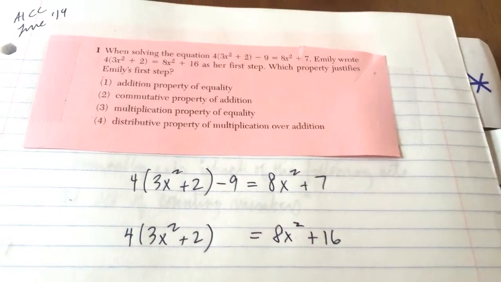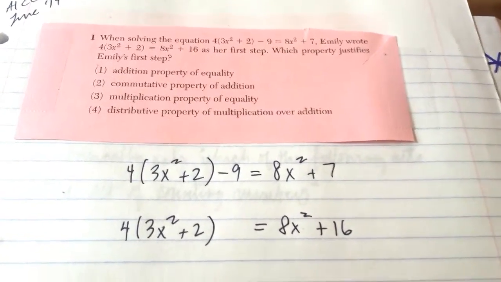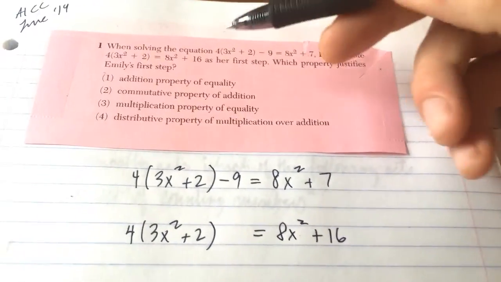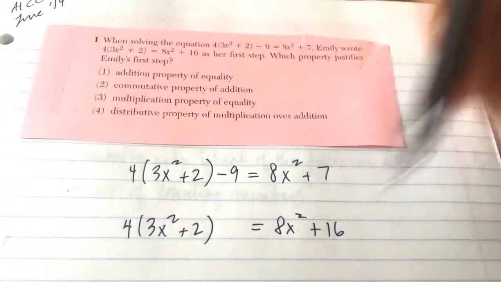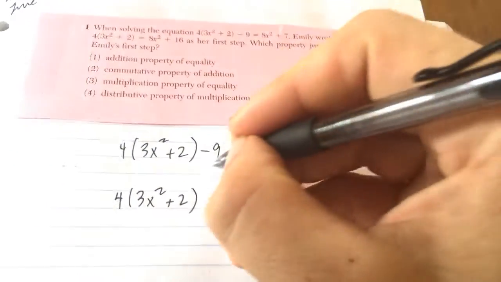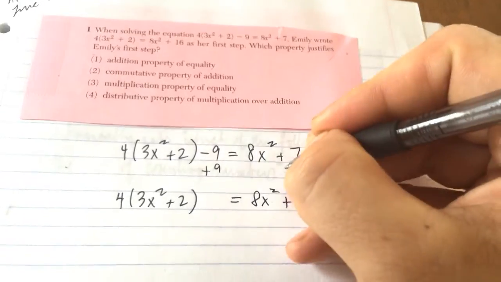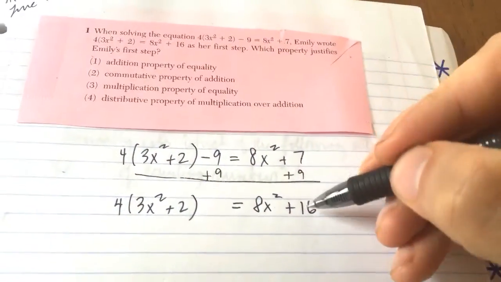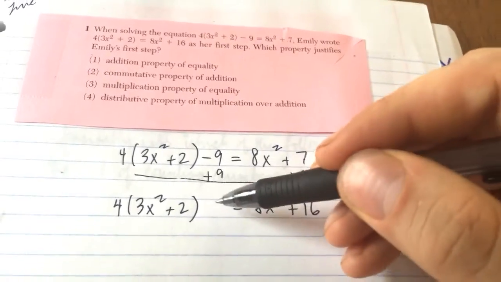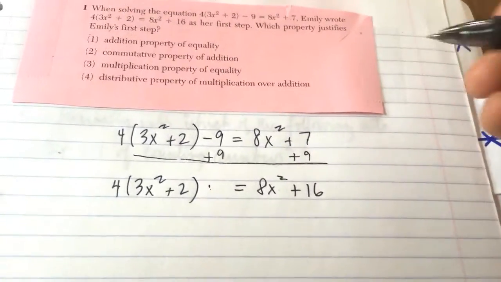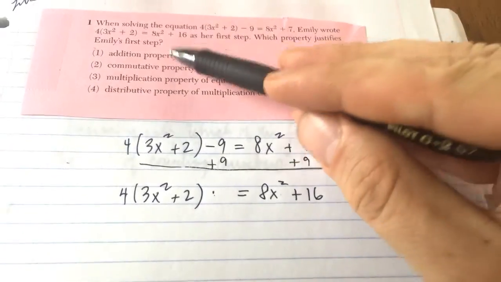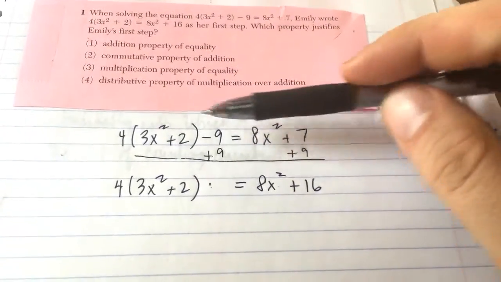In number one, they gave you an equation to solve, or in this case, they didn't actually have you solve it. Emily wrote this as her first equation, and then this as her next step. So what she actually had done here is she added 9 to both sides to get plus 16. Obviously, this adds to 0, or as we say, cancels. It looks like addition property of equality. This is when, for any of these property of equalities, whatever you do to one side, you've got to do to the other.